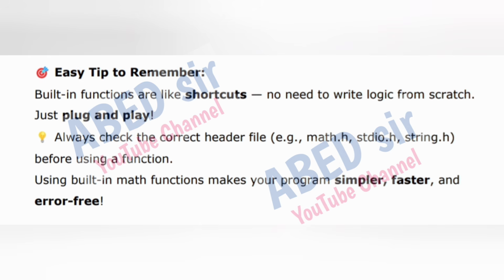Built-in functions are like shortcuts, no need to write logic from scratch. Just plug and play. Always check the correct header file, for example math.h, stdio.h, string.h, before using a function. Using built-in math functions makes your program simpler, faster, and error-free.